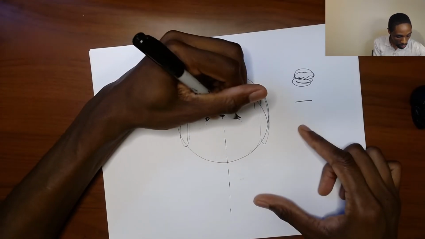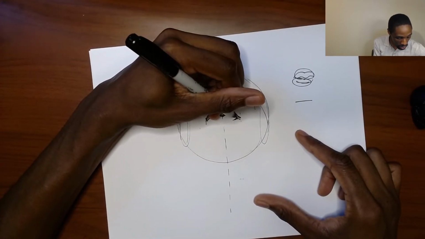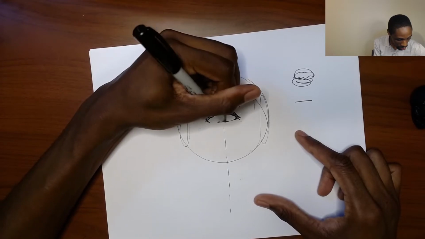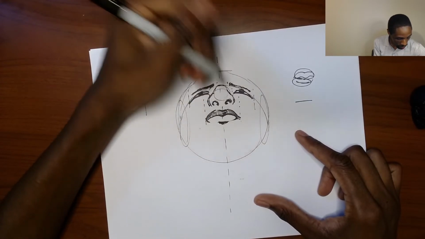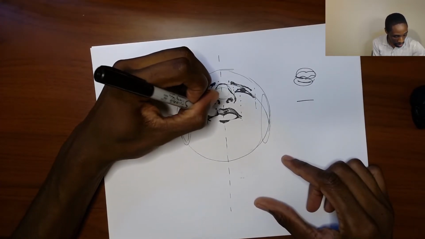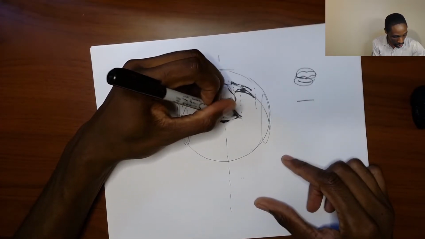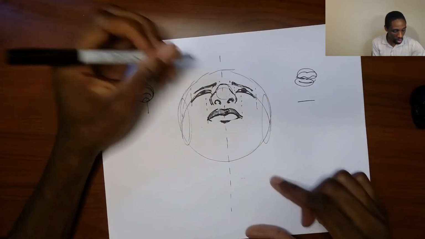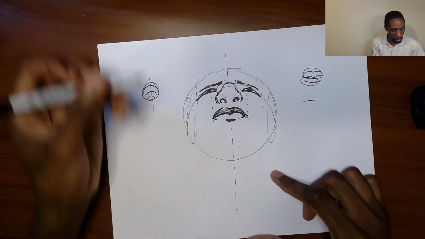So it'll still be round to some degree, but it's going to have a more flattened area to it, okay? And again, it really depends on what your lips are shaped like or who you're looking at, because it will be different for every person, okay?